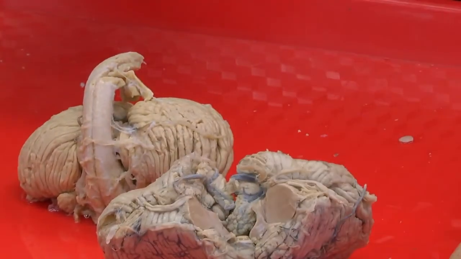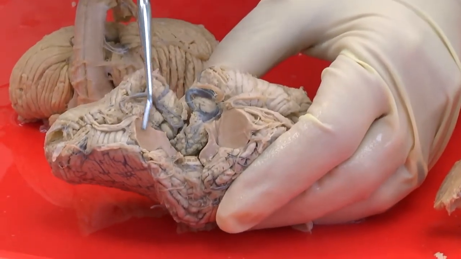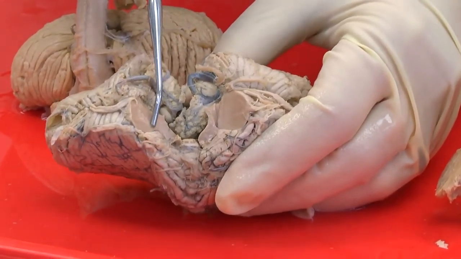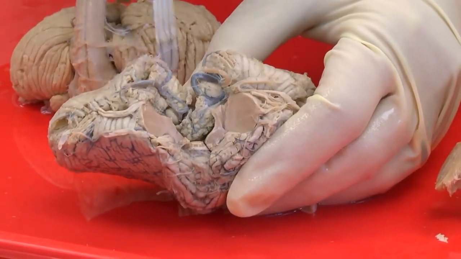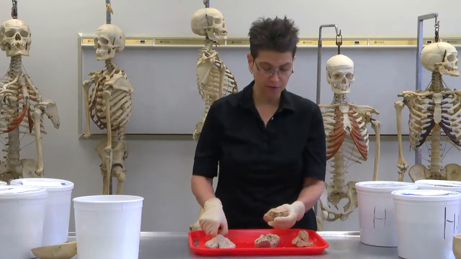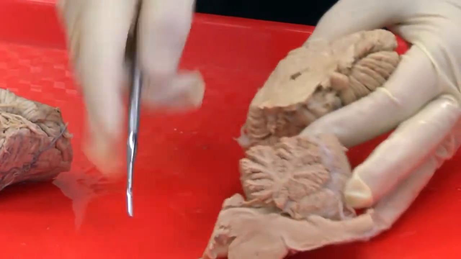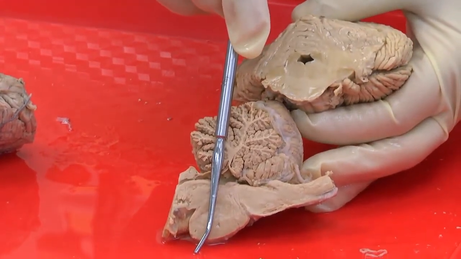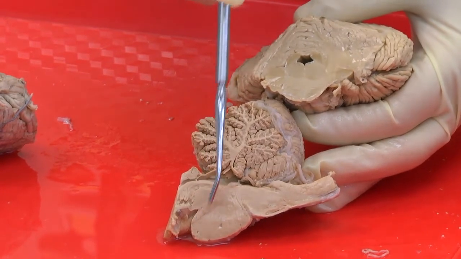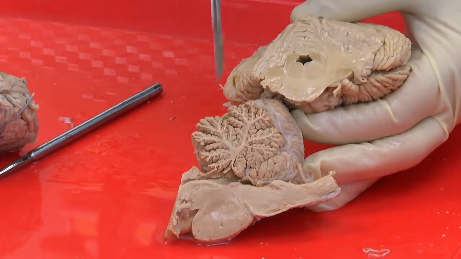And finally, let's look at the cut peduncles. Here are the cut peduncles. This is what attaches the cerebellum onto the brainstem. If it weren't for these peduncles, it wouldn't be attached. Another view of these peduncles is shown here. What we've done in this is we've made a cut. It's as though I took the knife and I cut like that.